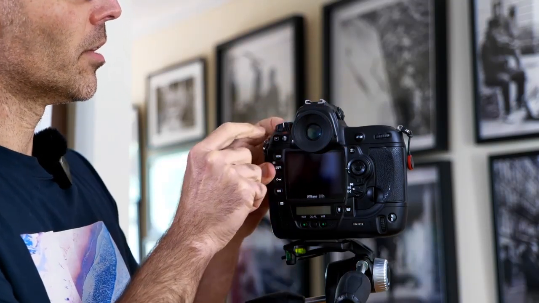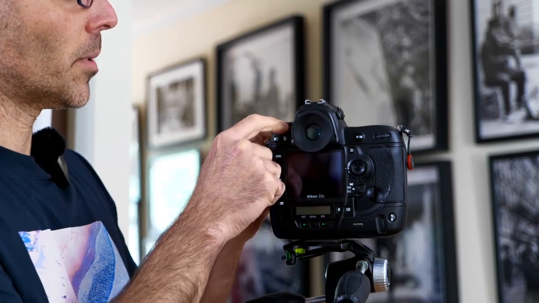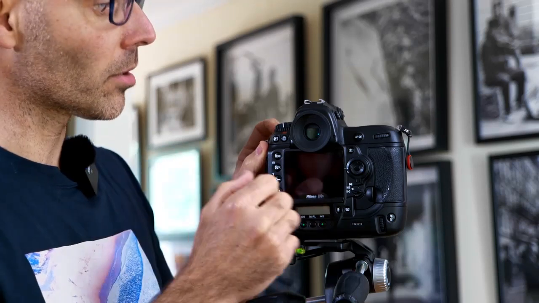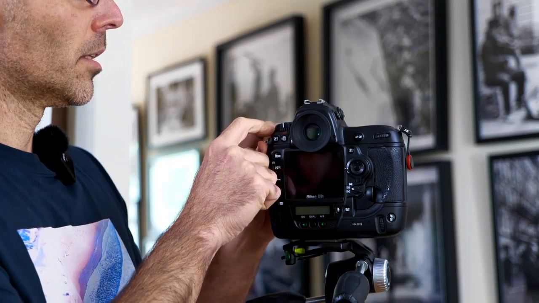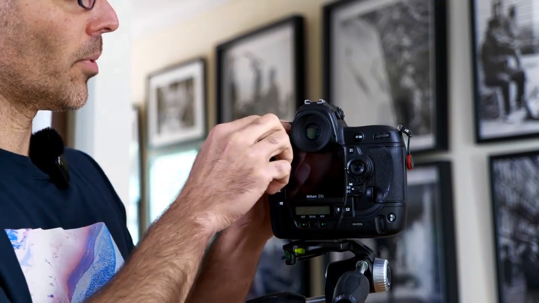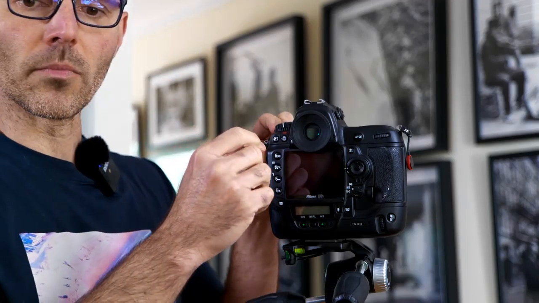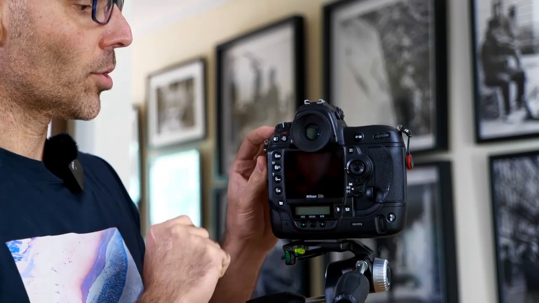Then you have the low speed continuous shooting and the high speed continuous shooting that can go up to 9 frames per second. So it's quite a lot. Then you have the quiet, the mirror up, and of course the self-timer, where you can wait 12 seconds before the shot is taken.